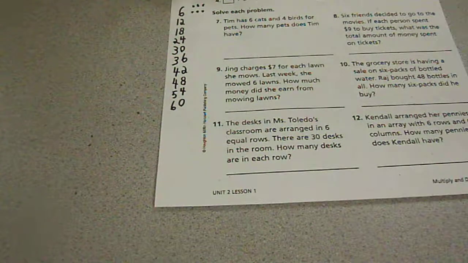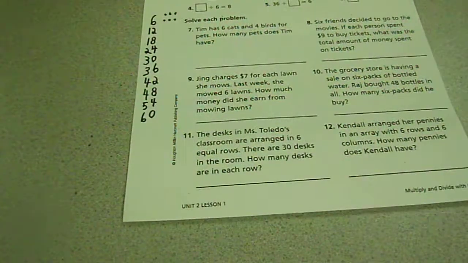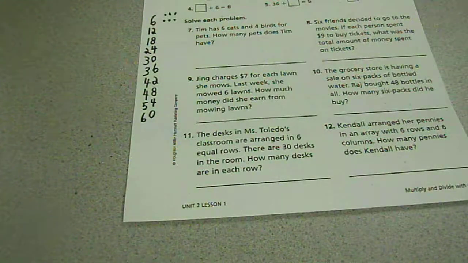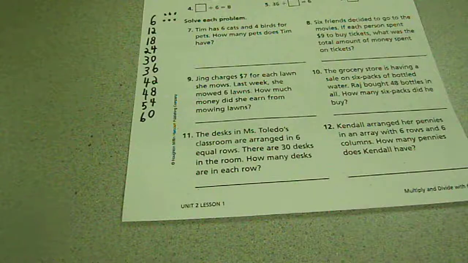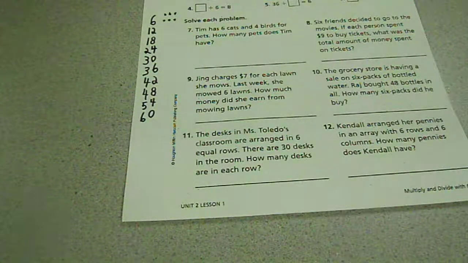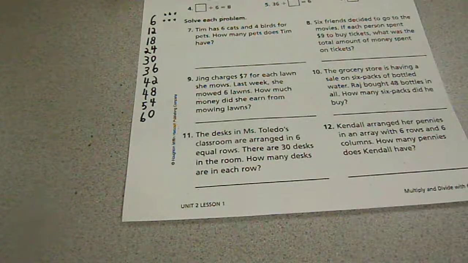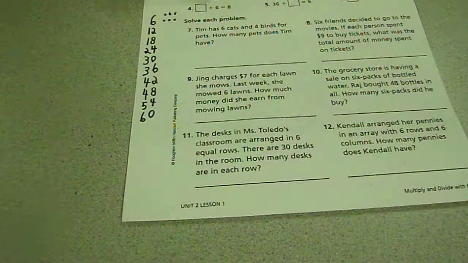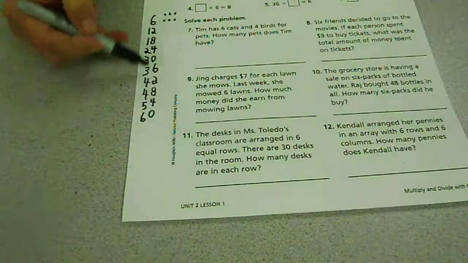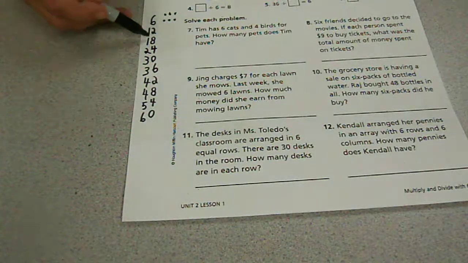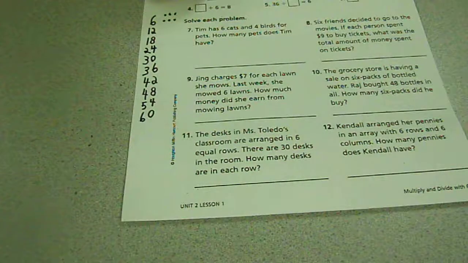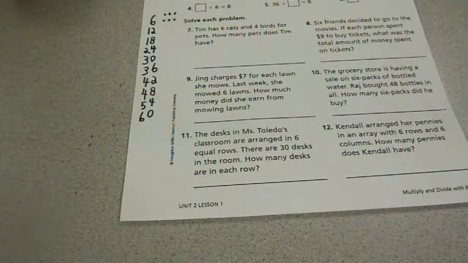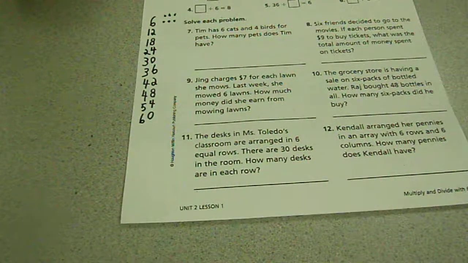Let's see what we have to do here. 6 times what equals 54? When we have an equation like this, we do the opposite operation. So how many 6s does it take to get to 54? We can look at our chart here, or our list. 1, 2, 3, 4, 5, 6, 7, 8, 9. It takes 9 6s to get to 54.